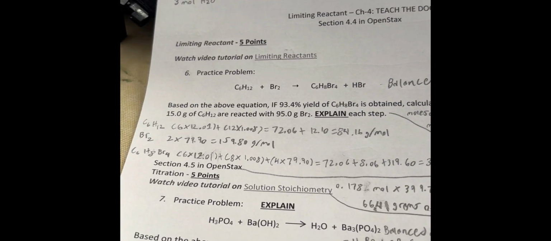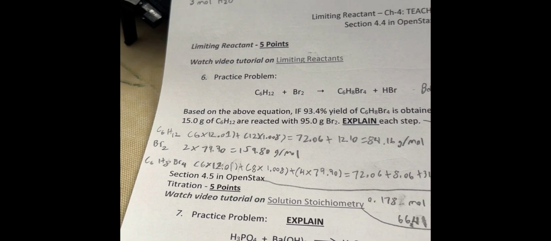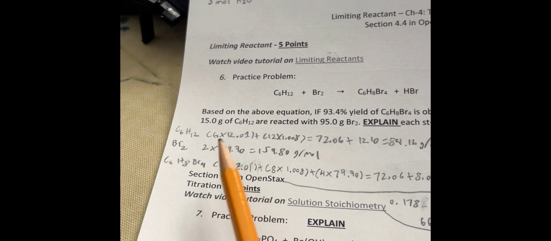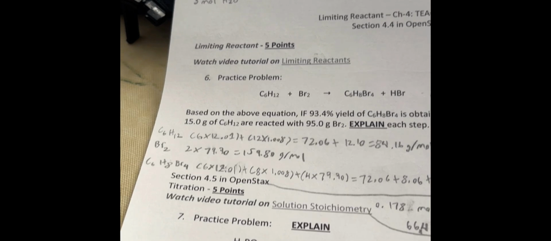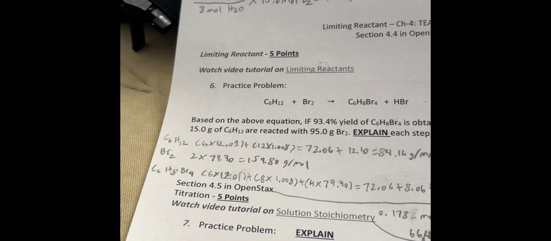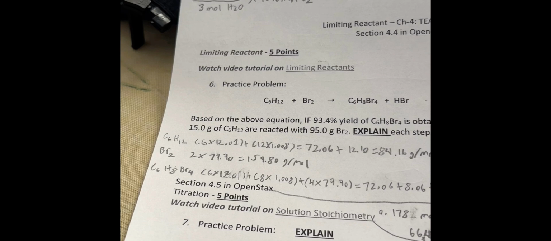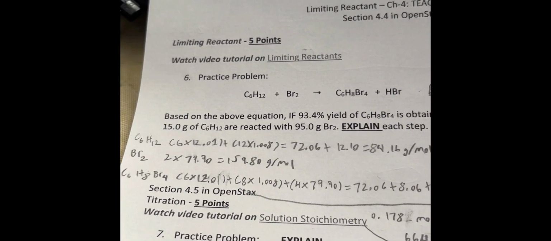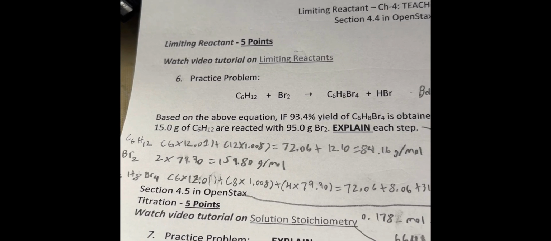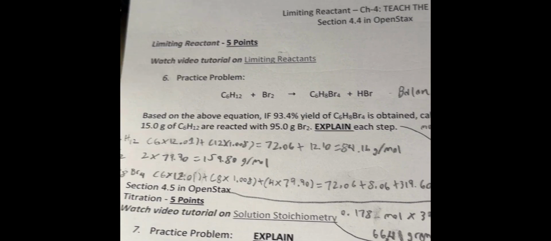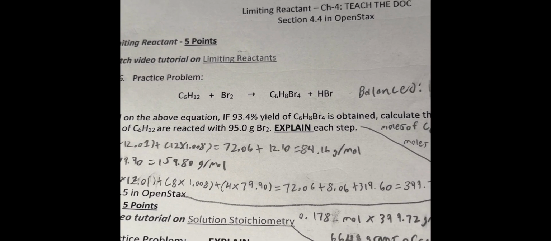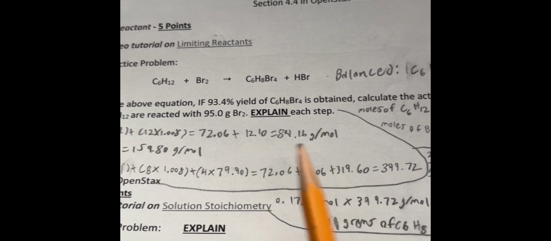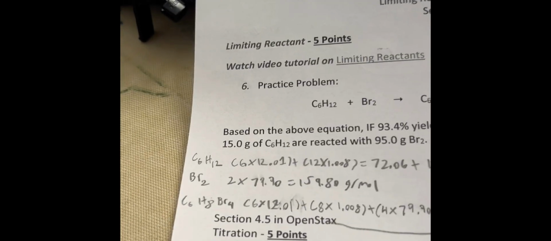So to calculate the molar masses, we need to calculate the molar masses of 6 carbon and 12 hydrogen. So carbon has 12.01 grams per mole for a single carbon. And so we need to multiply that by 6, and that comes out to be 72.06 grams per mole. And for hydrogen, its molar mass is 1.008 grams per mole, and we need to times that by 12, which comes out to be 12.10 grams per mole. So adding those two totals together, that comes out to be 84.16 grams per mole.